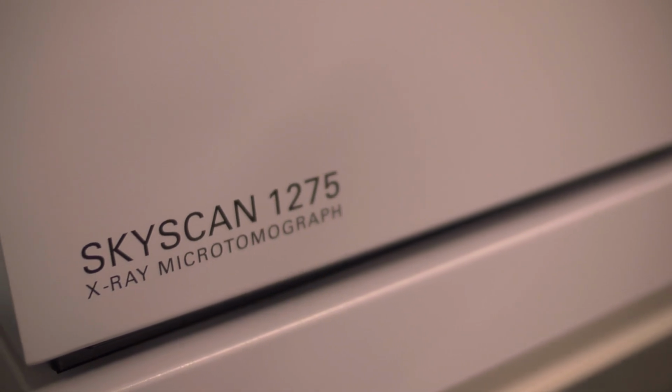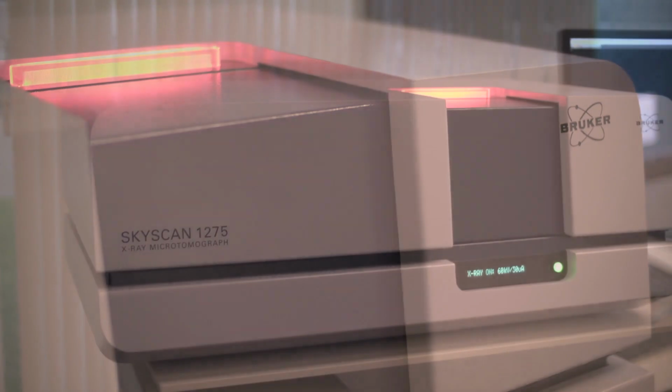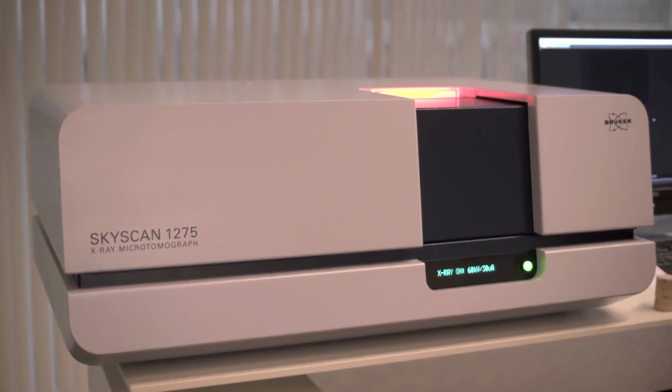I'm the Applications Manager for Bruker Microscopy, and today I will be discussing our latest development, the SKYSCAN 1275, which is the very fast and very user-friendly micro-CT system.